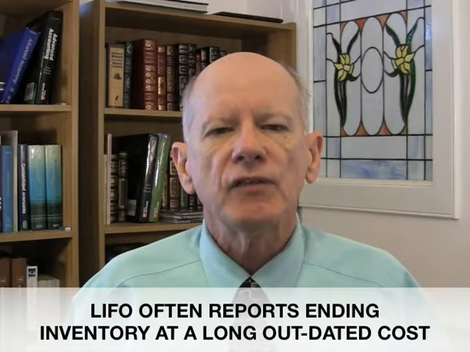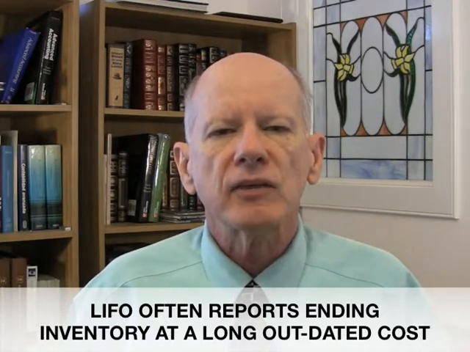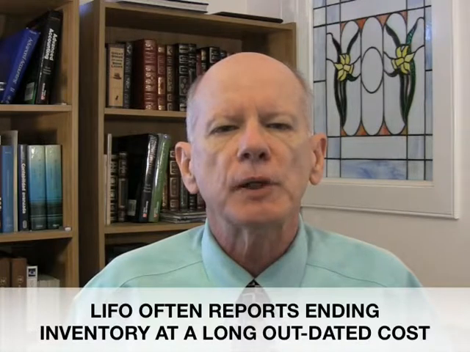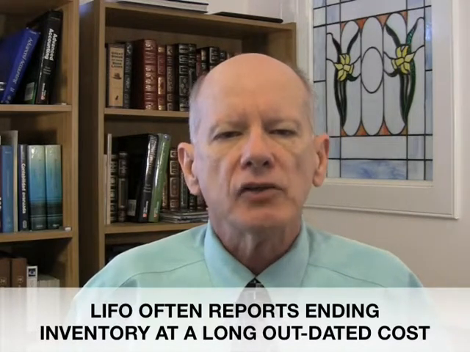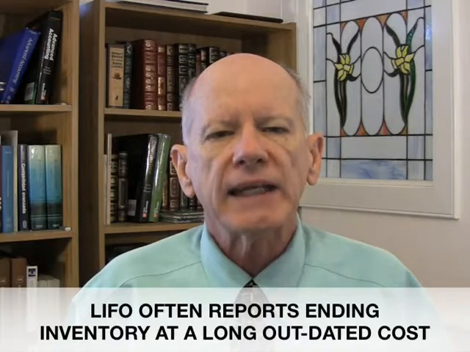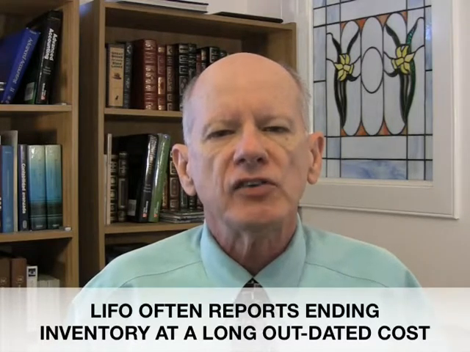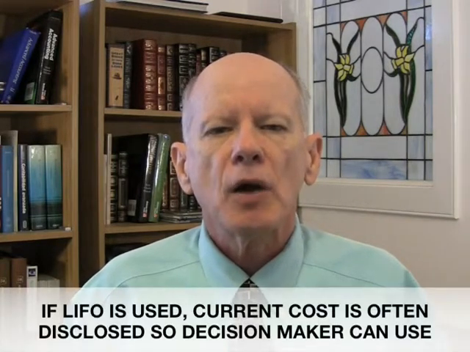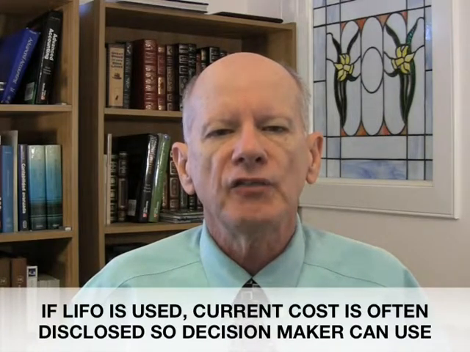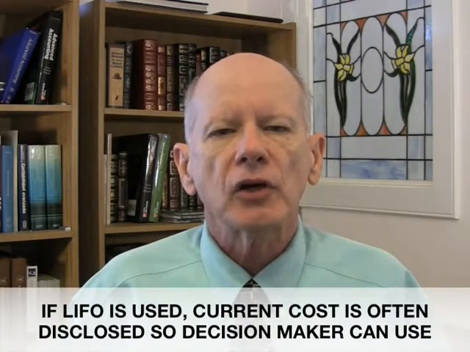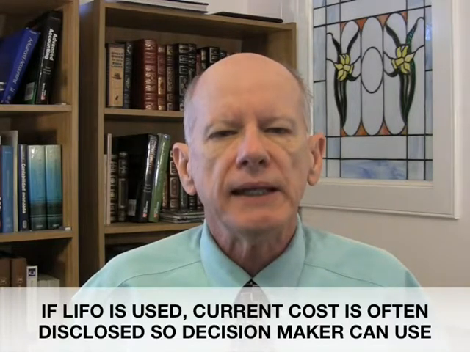If you buy a can of tuna fish for $1 and you buy and sell for years and years and years, and tuna fish becomes very valuable, on your balance sheet you may still be showing one can at $1, even though tuna fish hasn't cost that much in decades. LIFO will have a number for ending inventory that's virtually unusable. Not surprisingly then, companies that use LIFO will often include footnotes to help the decision maker understand what those numbers would be if FIFO had been applied.